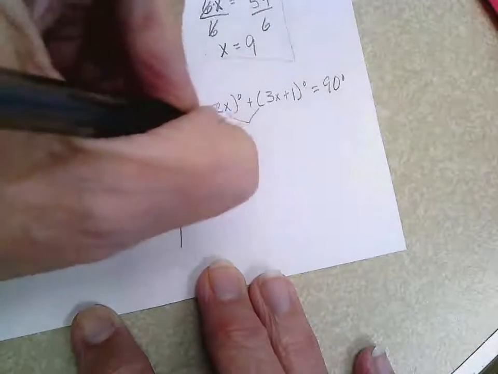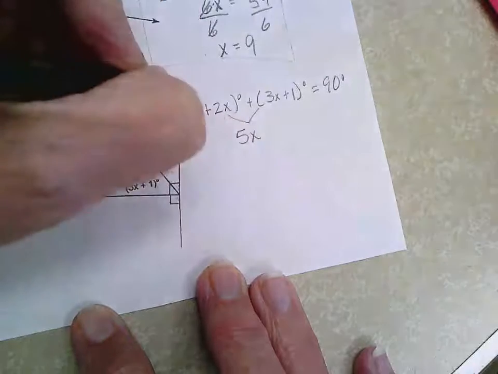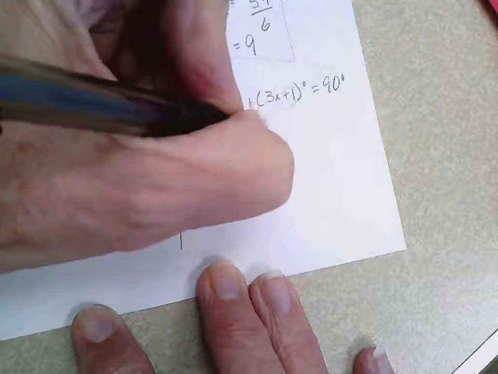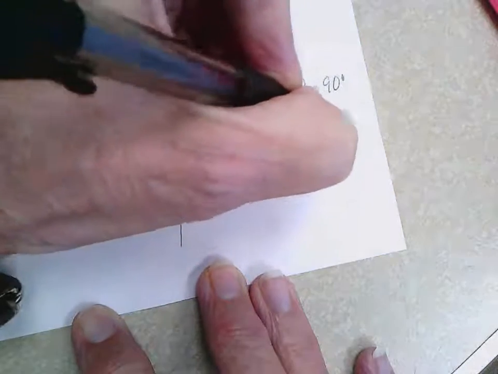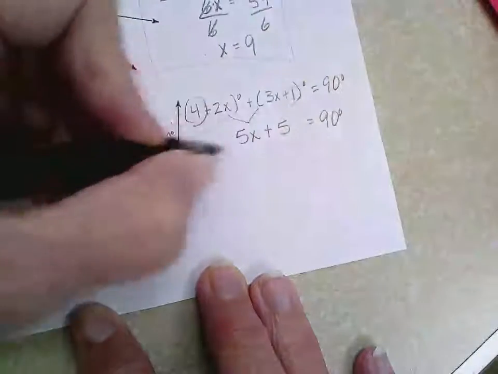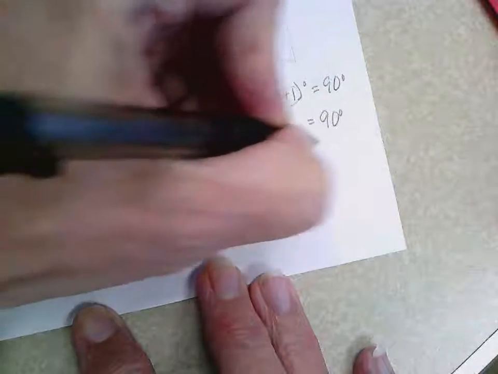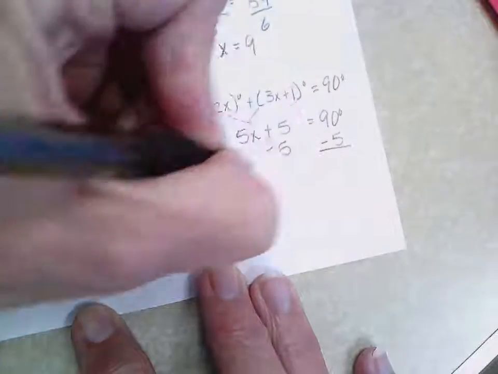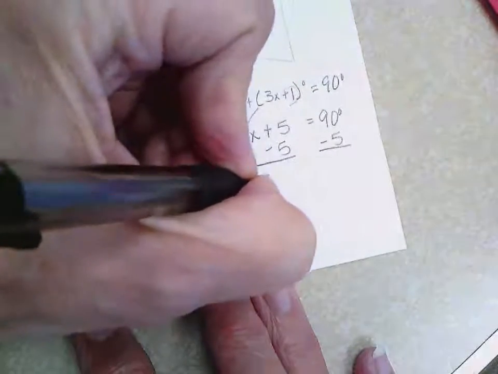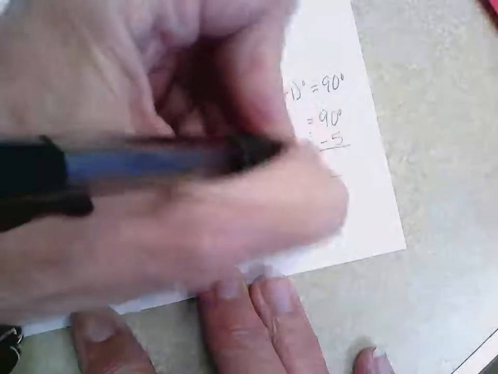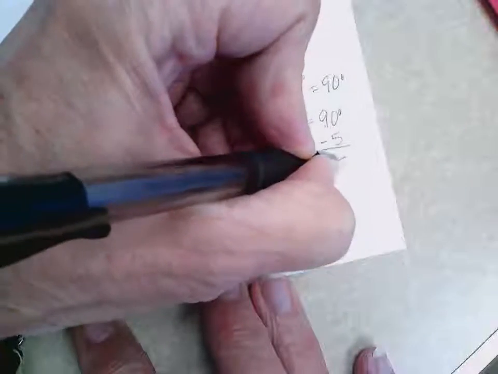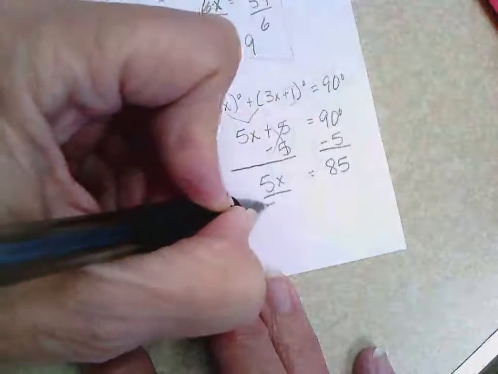Combining like terms, I have 5x plus 4 plus 1, which is 5. Subtracting 5 from each side, I get 5x is equal to 85. Divide each side by 5.